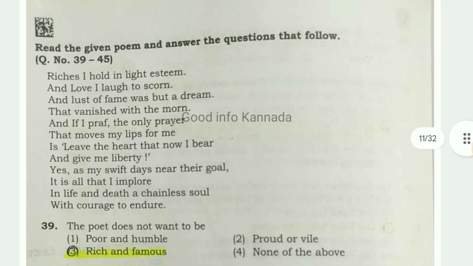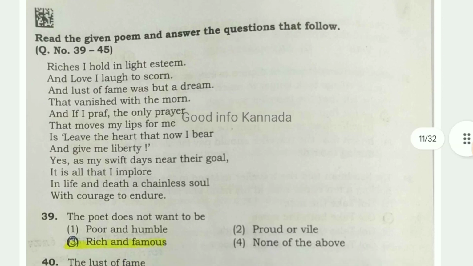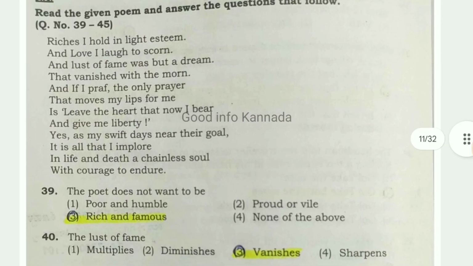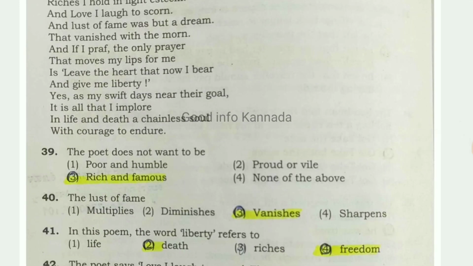Read the given poem and answer the questions that follow, 39 to 45. Riches I hold in light esteem, and love I laugh to scorn, and lust of fame was but a dream that vanished with the morn. And if I pray, the only prayer that moves my lips for me is, leave the art that now I bear and give me liberty. Yes, as my swift days near their goal, it is all that I implore. In life and death, a chainless soul with courage to endure.